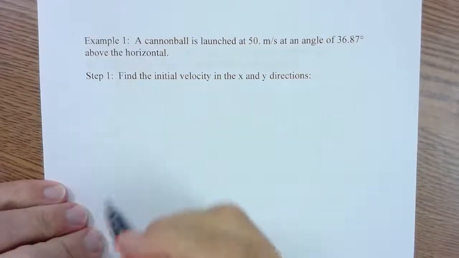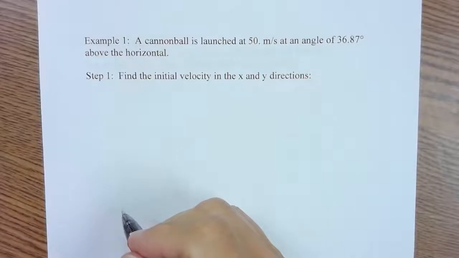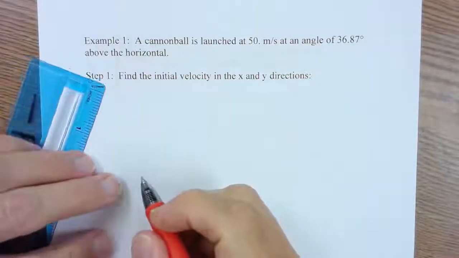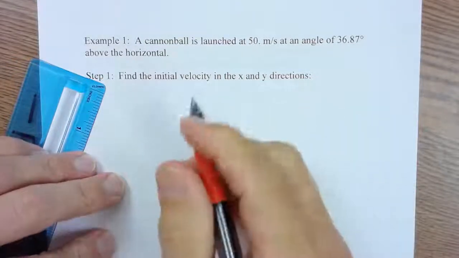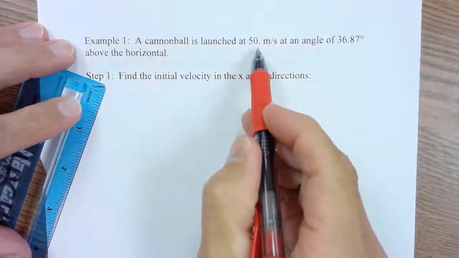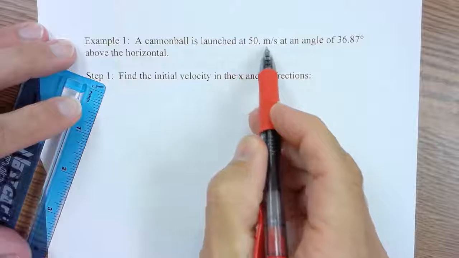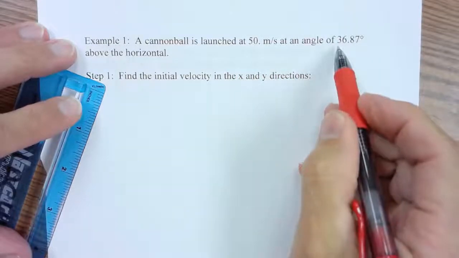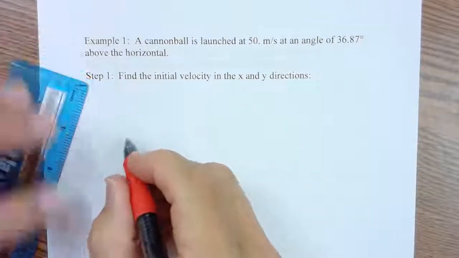Okay, when we want to study general projectiles, what we have to realize is that the initial velocity takes a little bit of work to find. So here we have a cannonball, and it's launched at 50 meters per second. So that's how fast the cannonball is going. But it's launched at an angle of 36.87 degrees.